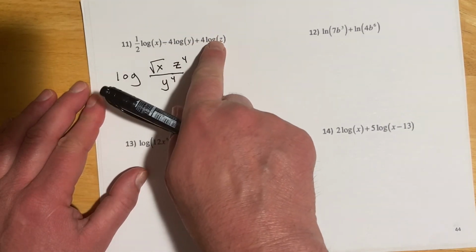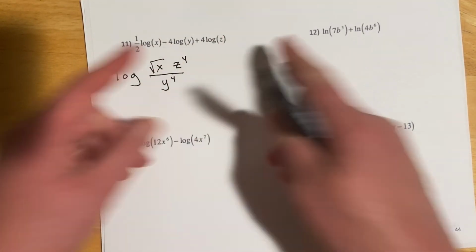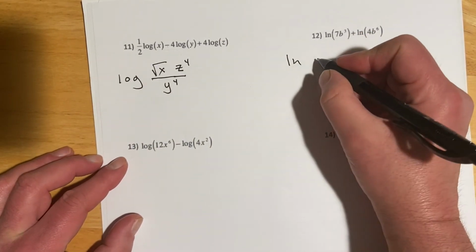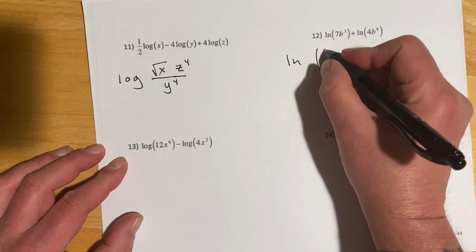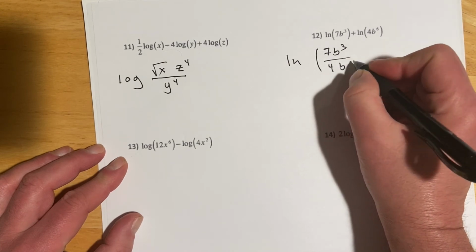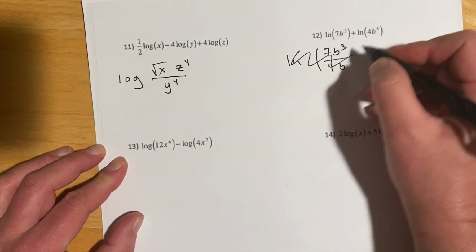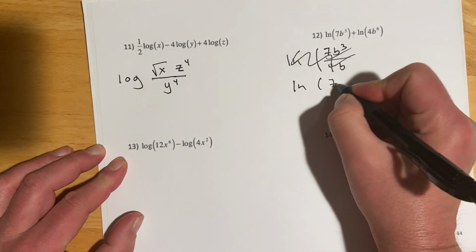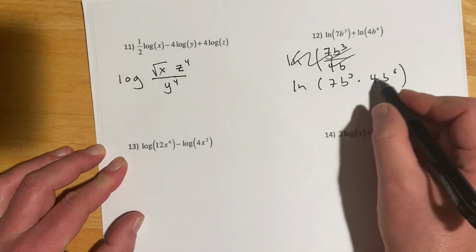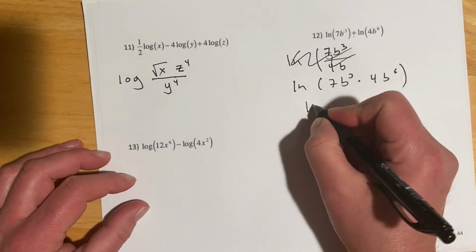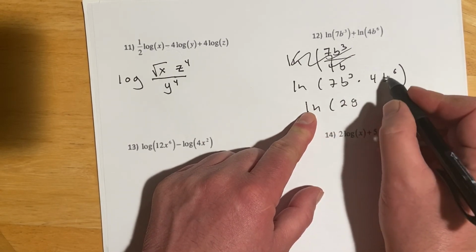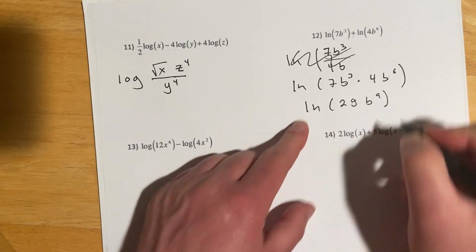So, because I could have written this plus and then minus with the y on the end, and I have the exact same thing. Here we'd end up with natural log of 7b cubed over 4b to the 6th. Oh, no, apologies, that's a plus. So natural log of 7b cubed times 4b to the 6th. And then if I can simplify, I will need to do that. So we get natural log 7 times 4 would be 28. b cubed times b to the 6th for b to the 9th.